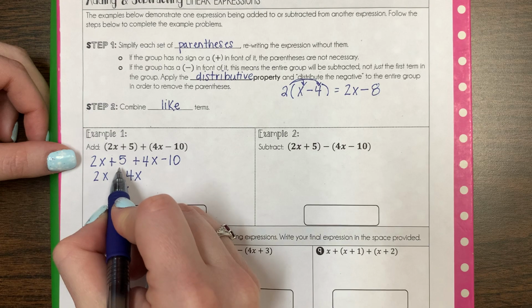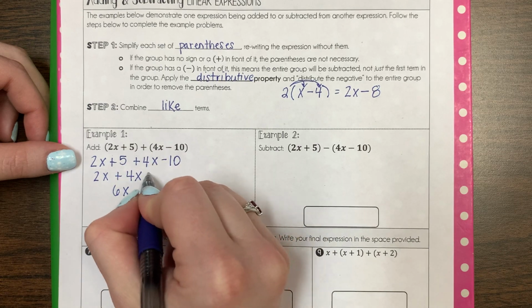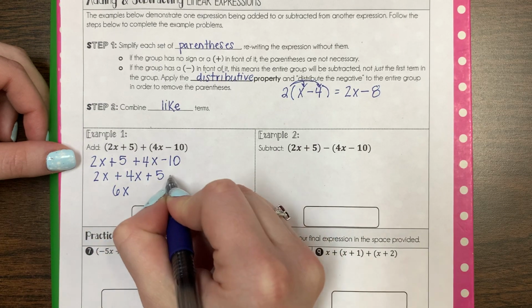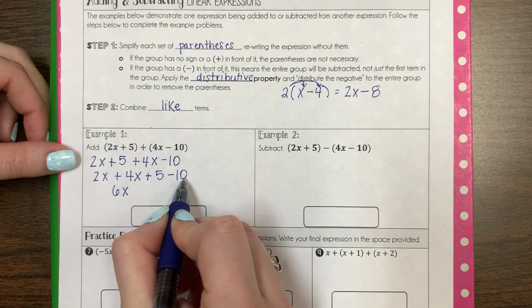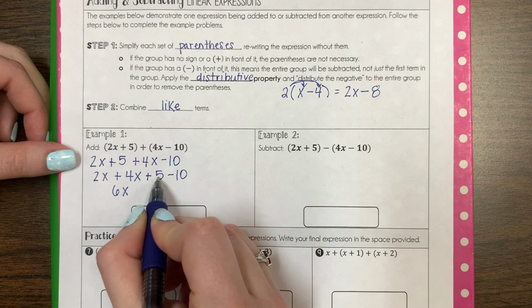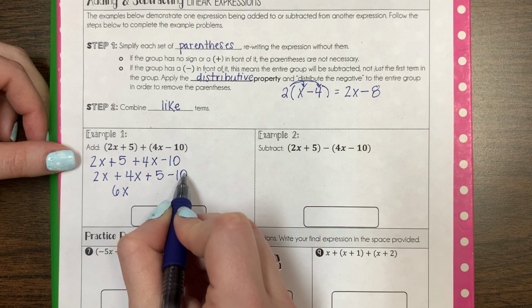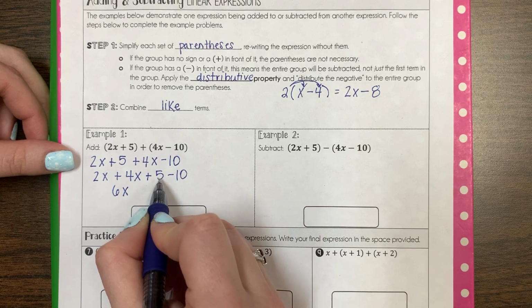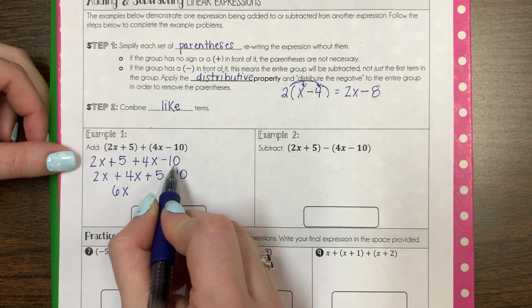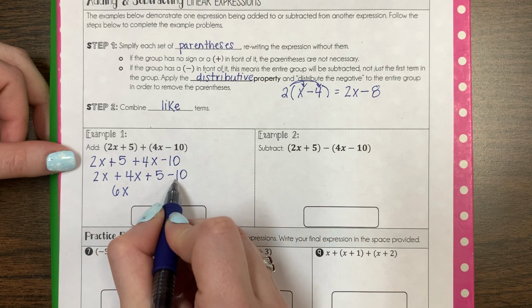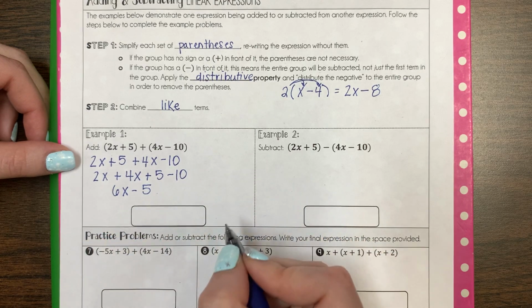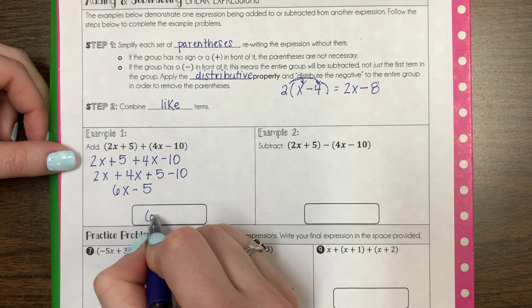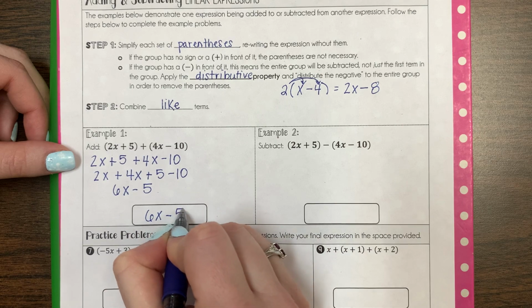And then we have our constants, so we have plus 5 and then minus 10. So we have a positive 5 minus 10. They have different signs, so we subtract. 10 minus 5 is 5. And then we keep the sign of whichever one was bigger. In this case, it's the 10, so that means we have a minus 5. Our final answer, 6x minus 5.